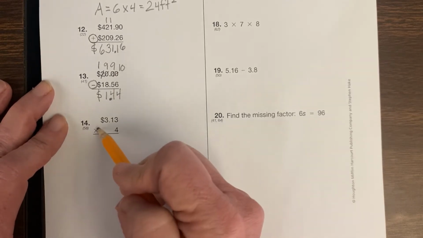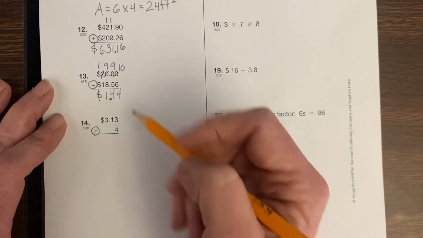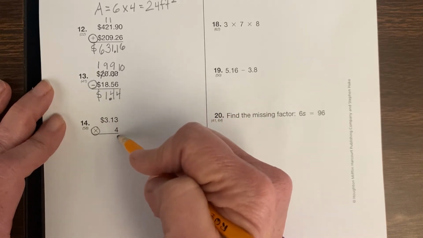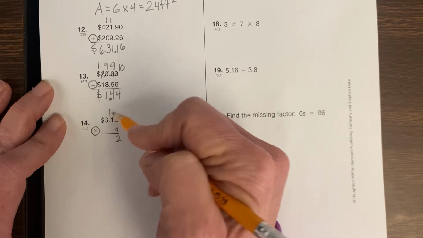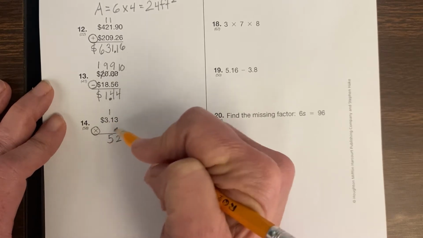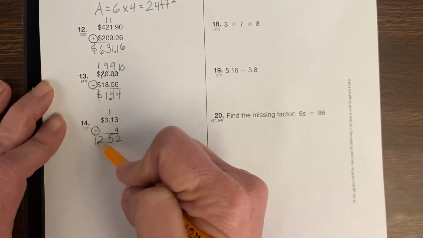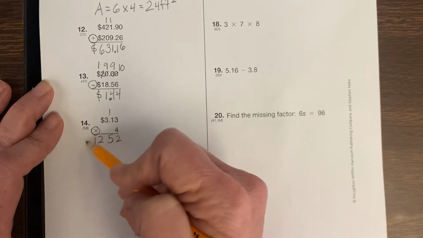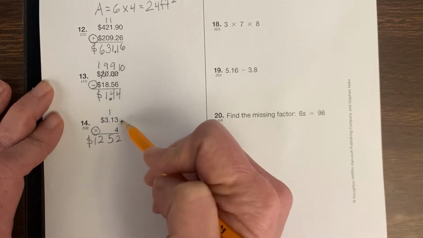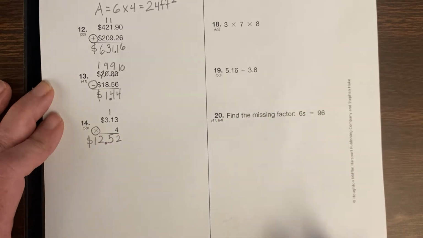Okay, here on number 14 we're multiplying, so I'm going to circle that sign so I remember to multiply. 3 times 4 is 12, carry the 1. 4 times 1 is 4, plus 1 is 5. And 4 times 3 is 12. Okay, and I have to remember to put in the dollar sign and my decimal point, 1, 2, and then I put in the decimal point.